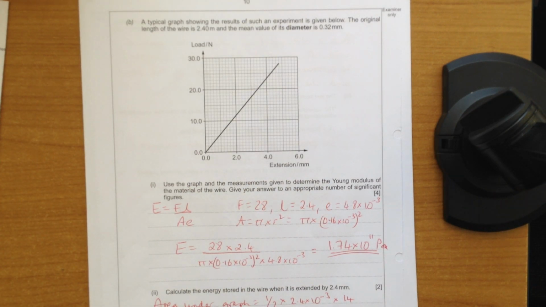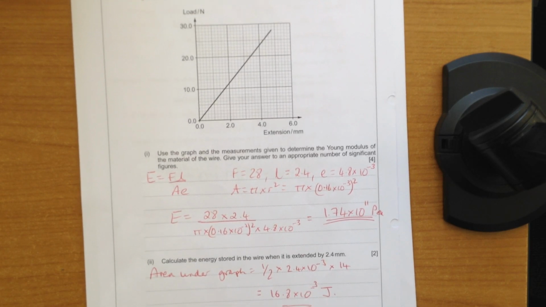It says, using the graph and these two measurements given, give a value for the Young's modulus, right? Now it does imply it's a metal wire, so we're looking for a power of 10 of about 11. Right, 10 to the 11 is a standard Young's modulus answer for a wire. Obviously different for rubber, which has come up on other papers. So have that in the back of your mind when you start doing the calculations.